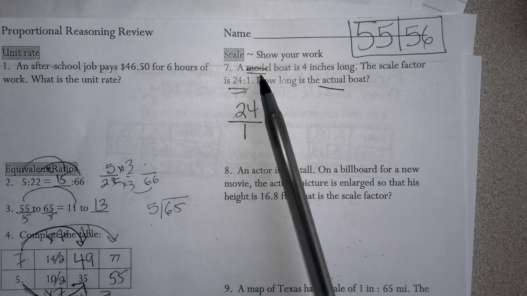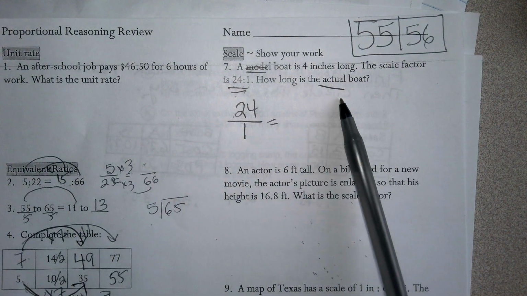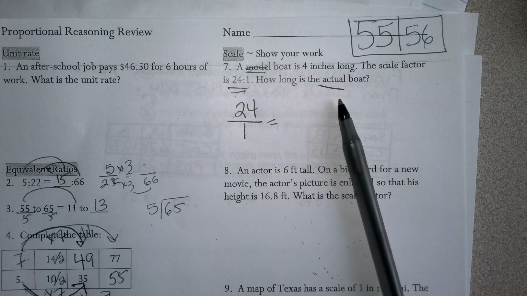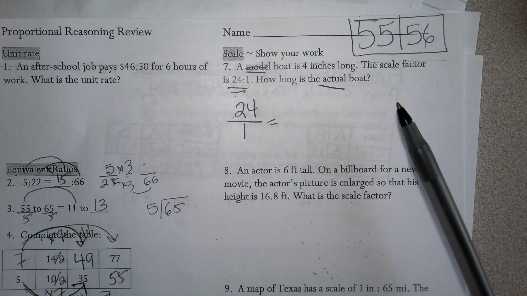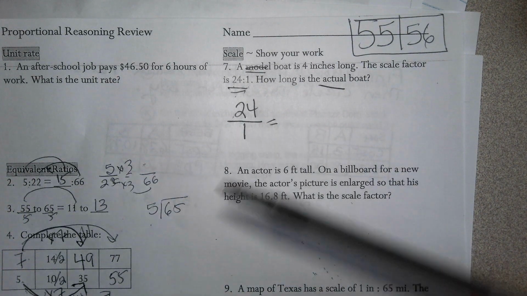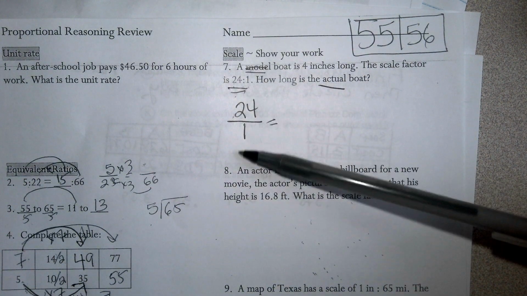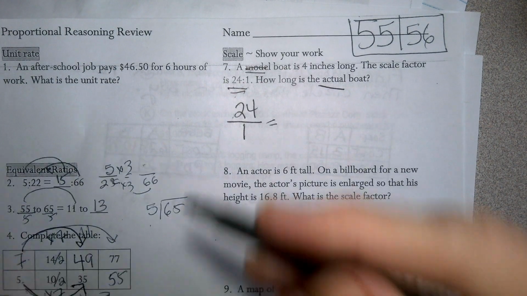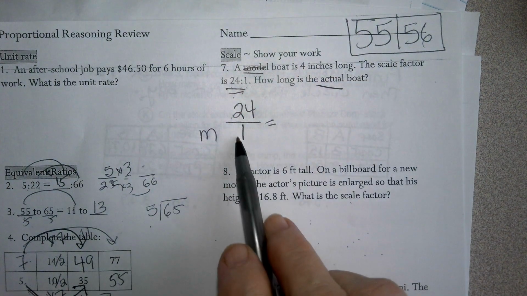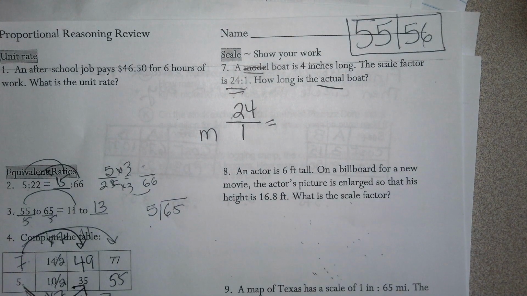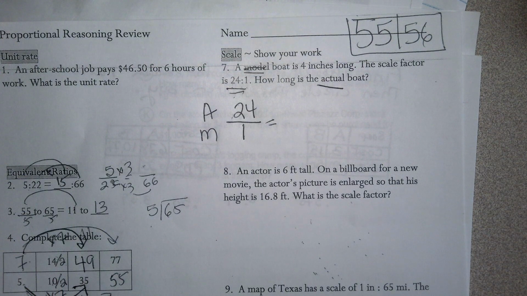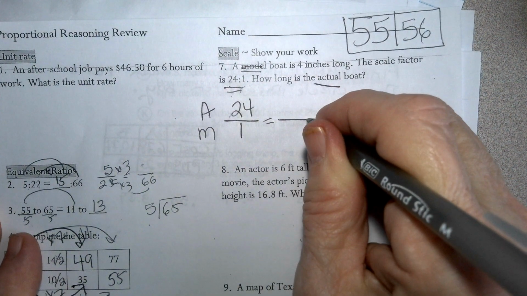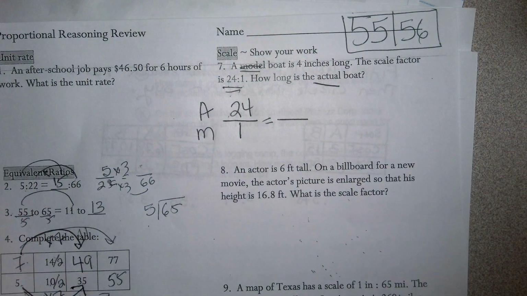They're talking about the model boat, and they're talking about the actual boat. Which one do you think is going to be smaller, the model or the actual? The model. So which one of these 2 numbers is smaller? The 1. So the 1 would go with the model, and the 24, which is a larger boat, is going to go with the actual, because the actual is bigger than the model. So all of that you have to do. And then once I have the labeling done, then I can finish it up.